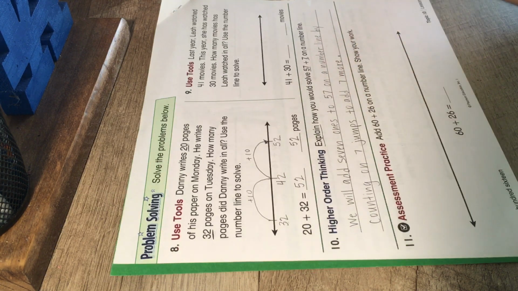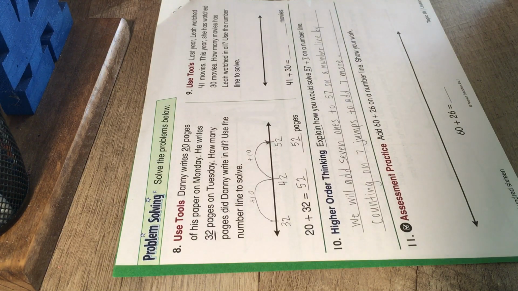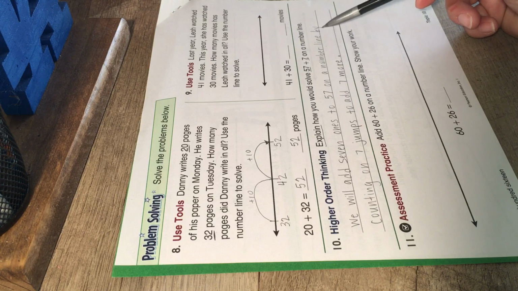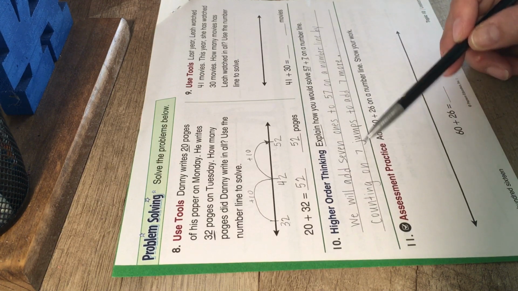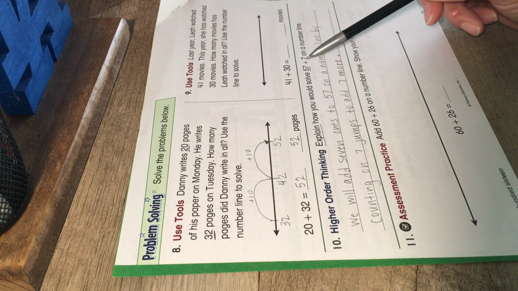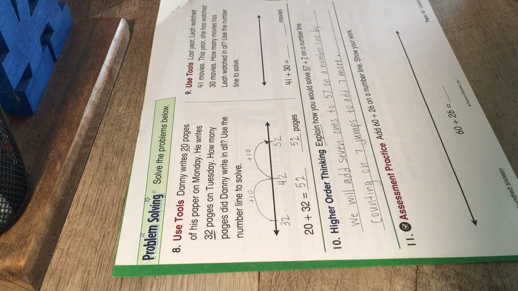Okay, so we will add 7 ones to 57 on a number line by counting on 7 jumps to add 7 more. Okay, so that's how we would add 57 plus 7 on a number line. And I just explained it in a sentence.